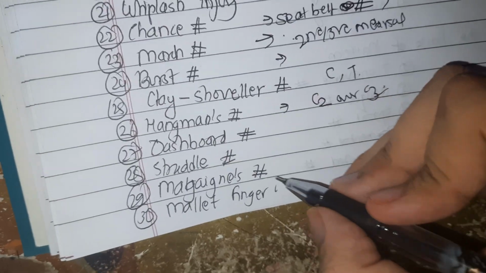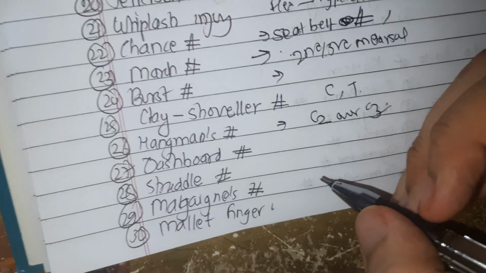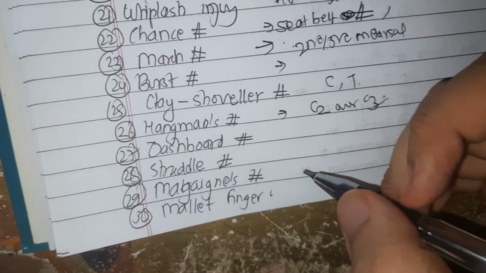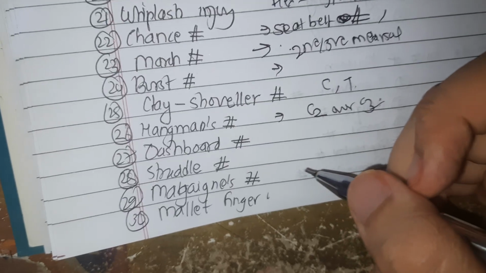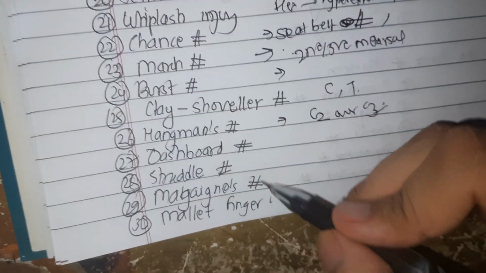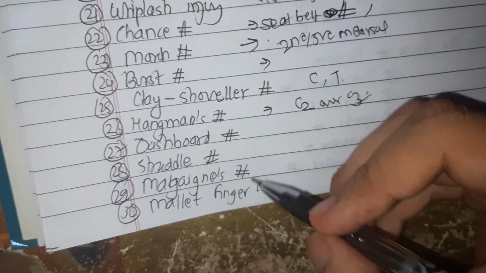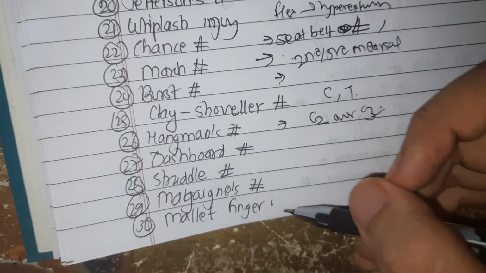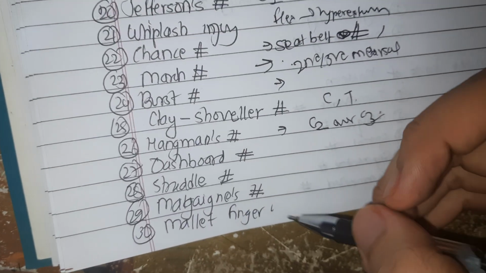And we have the Malgaigne's fracture, a type of pelvic fracture in which there is a combination of fractures of the pubic rami anteriorly and the sacroiliac joint or ilium posteriorly on the same side. There are various different types of combinations of fracture in Malgaigne's fracture.